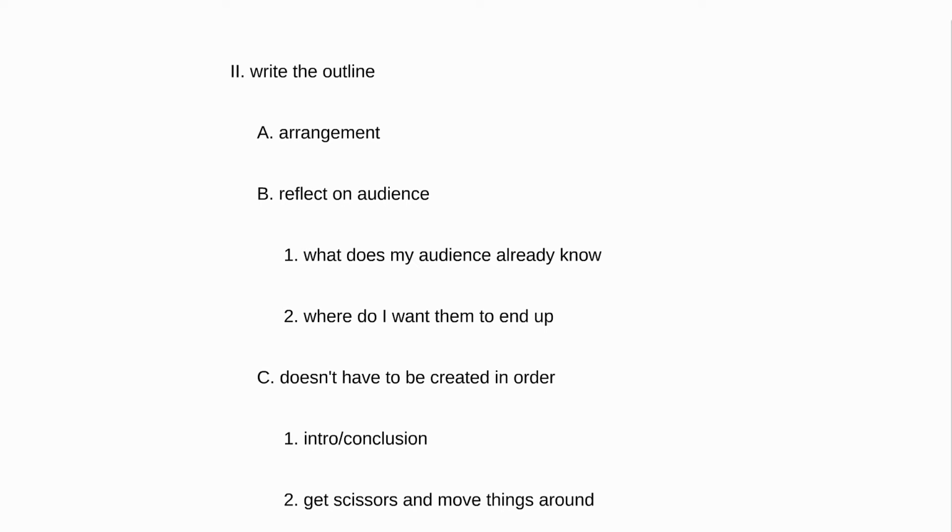Also, remember that you don't have to write your outline in order. You can begin by writing the intro and conclusion, or by hitting all your main points and then filling out the information later. Finally, make sure to use scissors. Move ideas around. Experiment with putting things in a different order. You might find it makes your essay clearer.